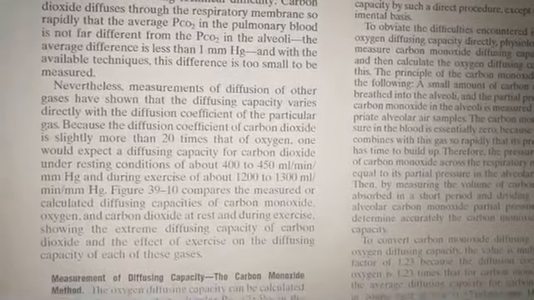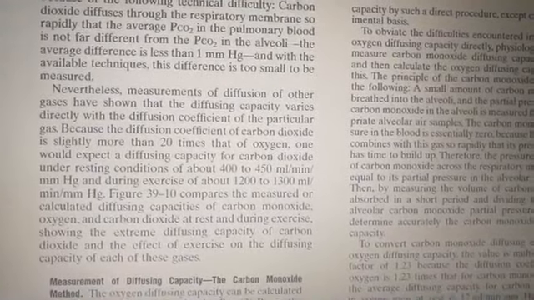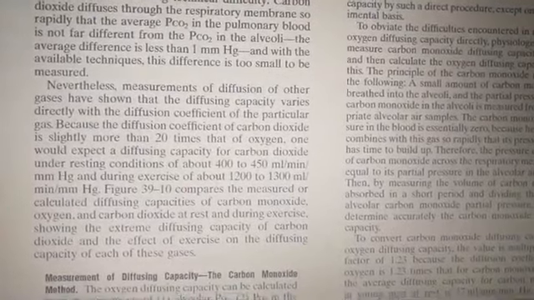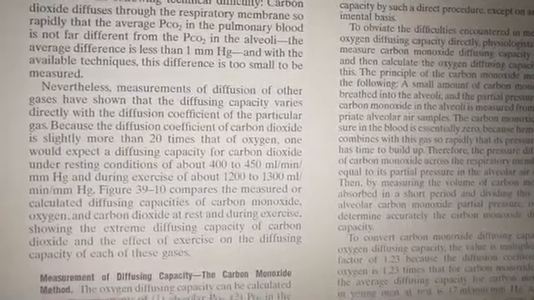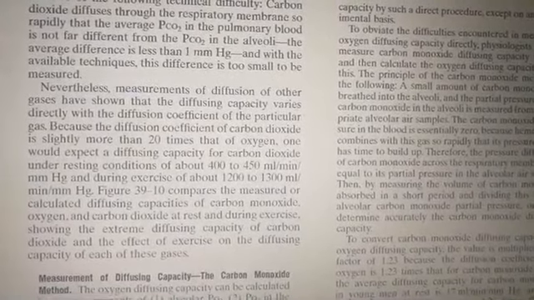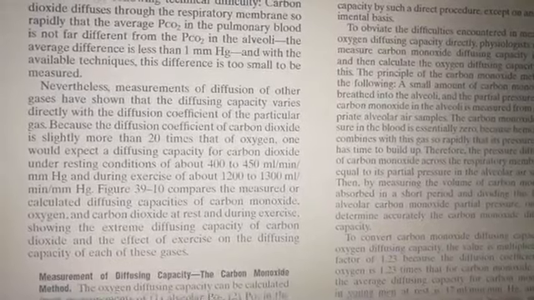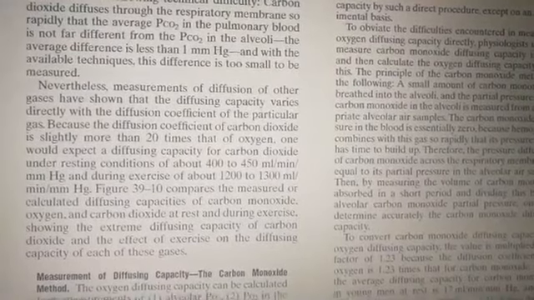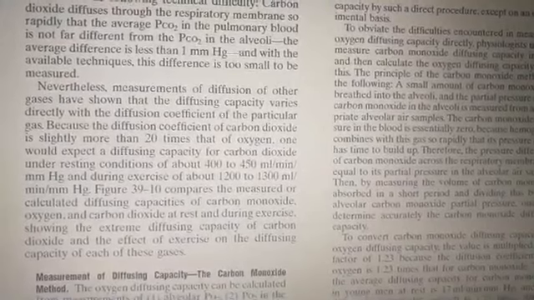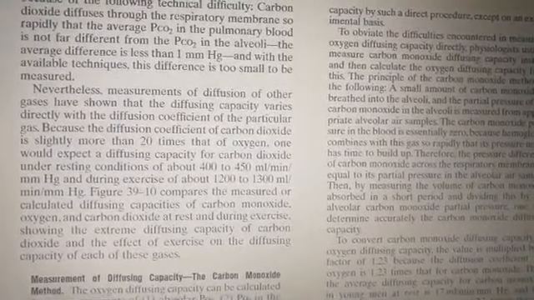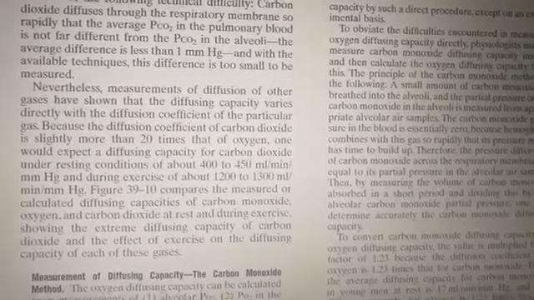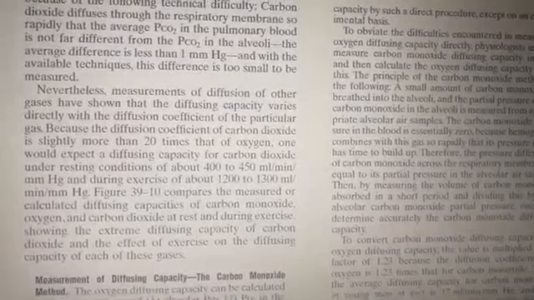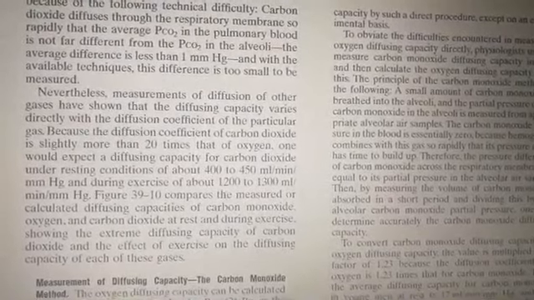So the diffusion coefficient of carbon dioxide is slightly more than 20 times that of oxygen. So one would expect that it can be 400 to 500 ml per minute per millimeter of mercury, that is the value during rest, and 1200 to 1300 ml per minute per millimeter of mercury is for exercise.